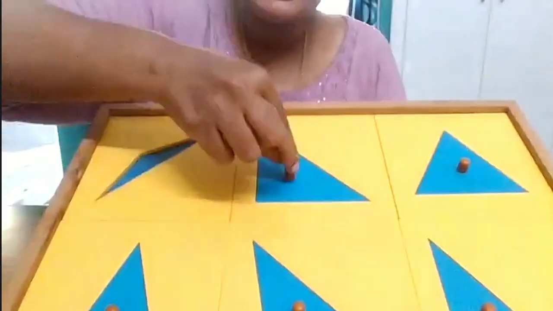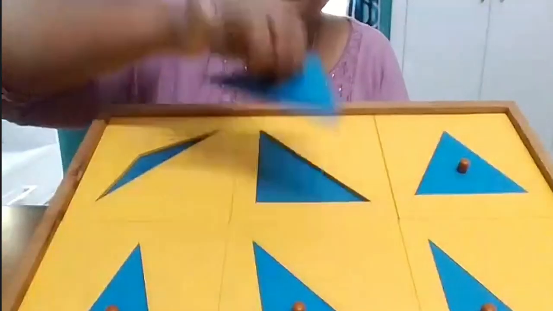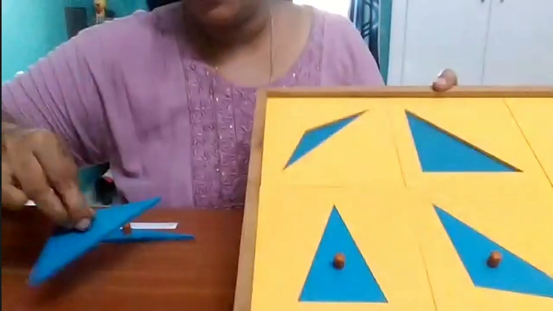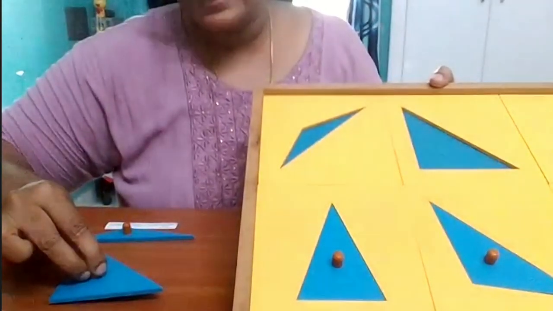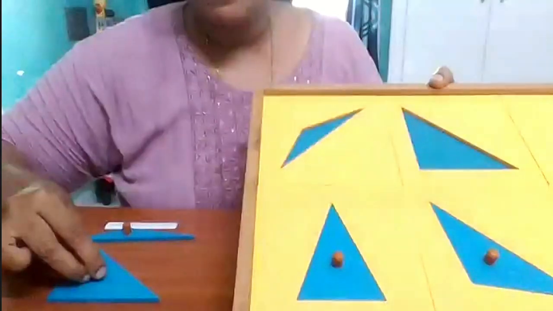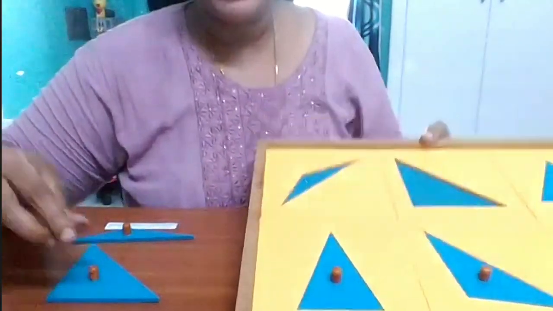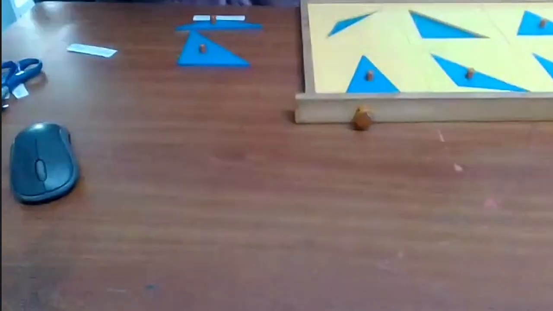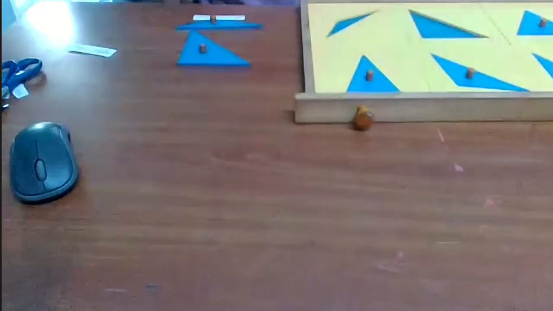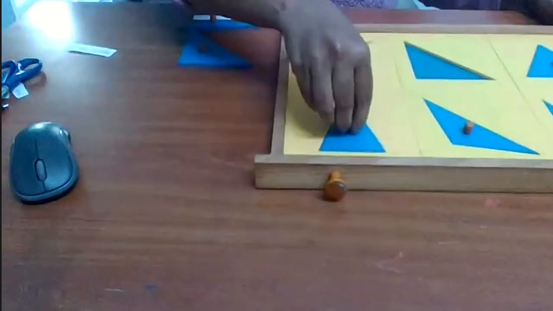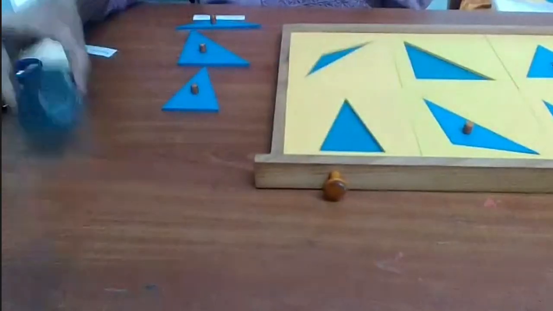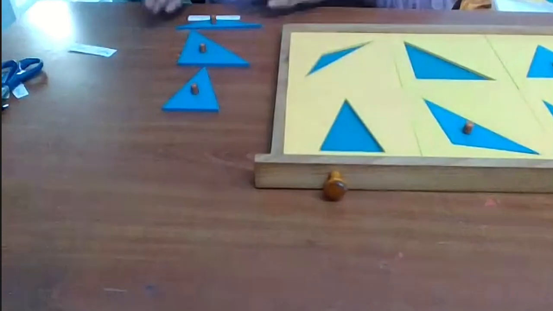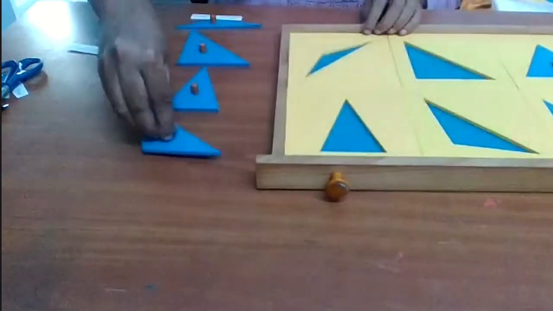Now try with the second. How many flips will it take? 3 flips. So what polygon is it? Irregular, ma'am. Irregular polygon. So like that, you go on exploring other triangles and keep all the triangles under irregular polygons.